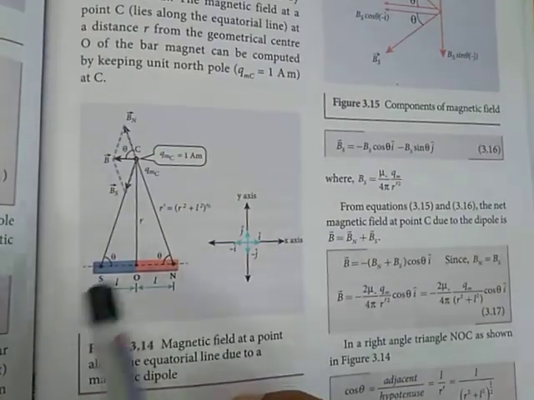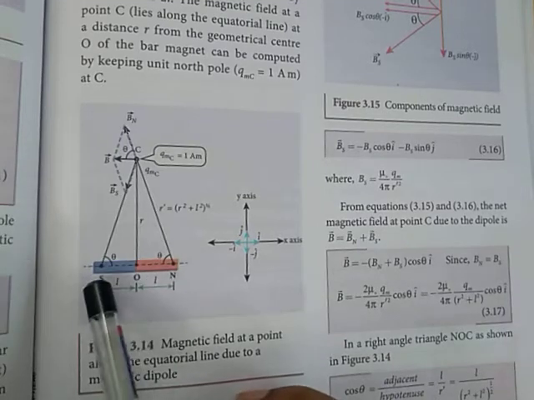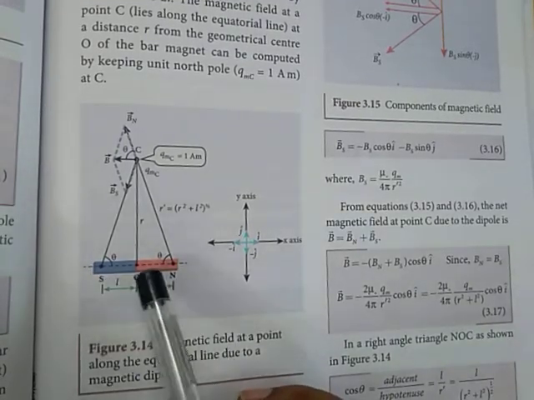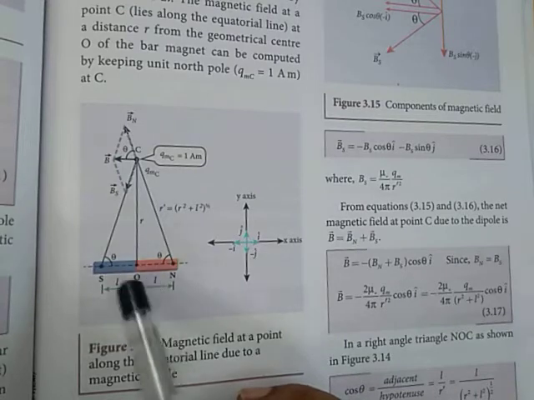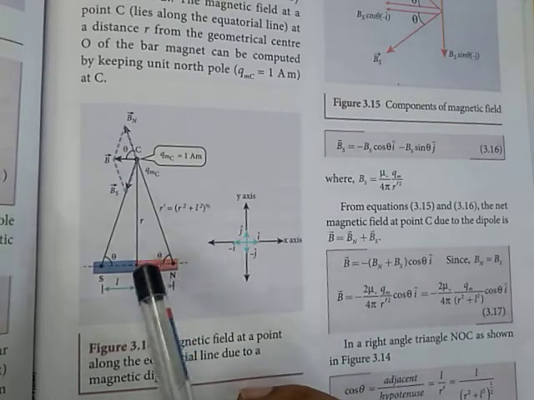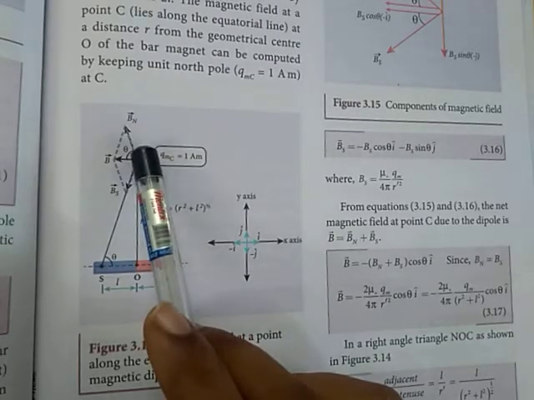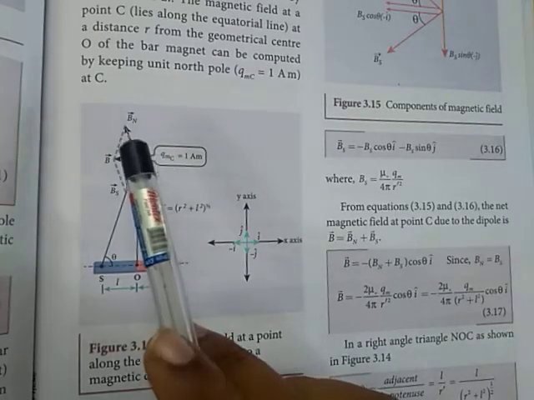Having the same pole strength qm, here it is south pole, it is north pole, the magnetic moment is from south pole to north pole. It is the geometrical center of the magnet. Okay, from that point O at a distance r, we are considering the point C. We need to find the magnetic field at the point C alone.